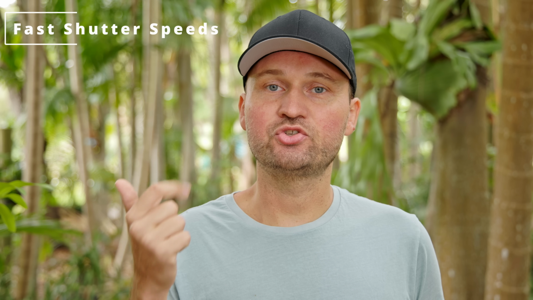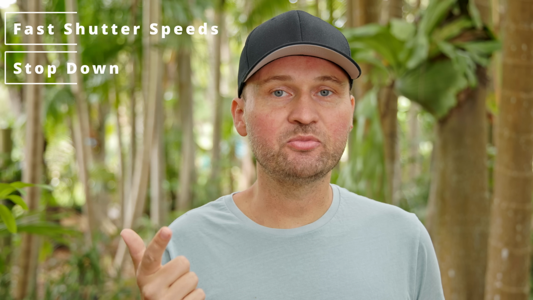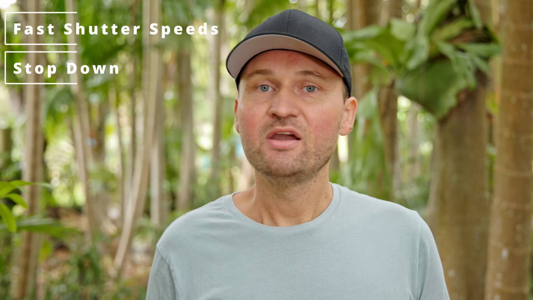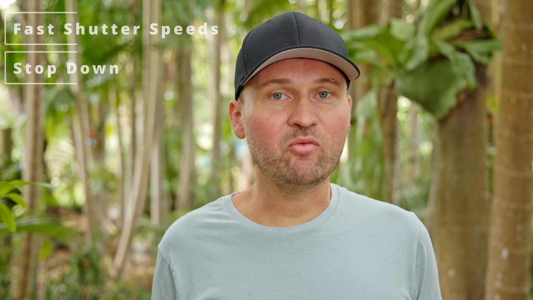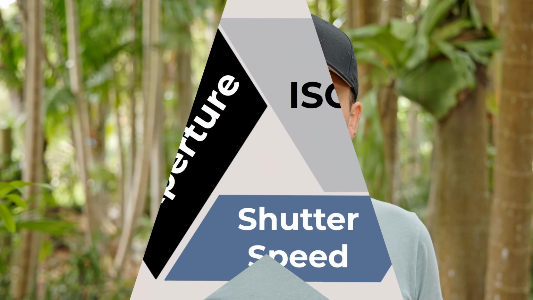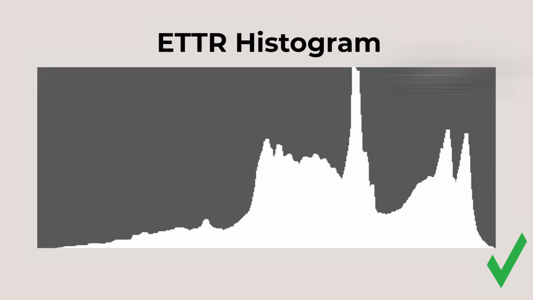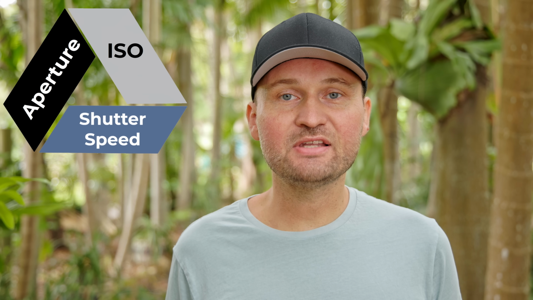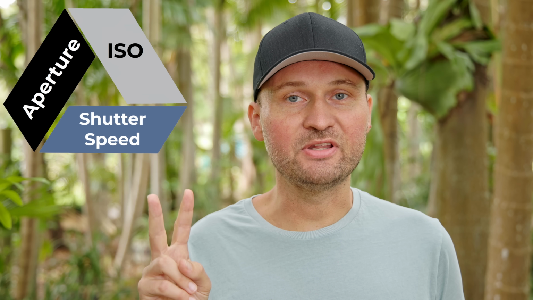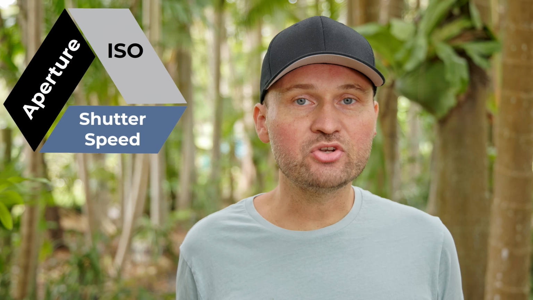So now that we know that we need fast enough shutter speeds and should stop down at least one stop to capture these great moments, the big question is, how can we get there? And when we look at the exposure triangle, we see that the only way to achieve the first two is to bump up our ISO until we achieve a nice and bright exposure and expose our histogram all the way to the right. So if you're stuck on using low ISOs, what will happen is that you're sacrificing one of the two elements. And oftentimes you're already shooting wide open.